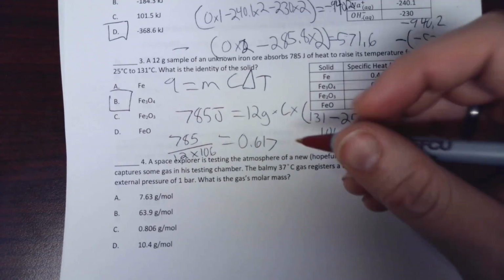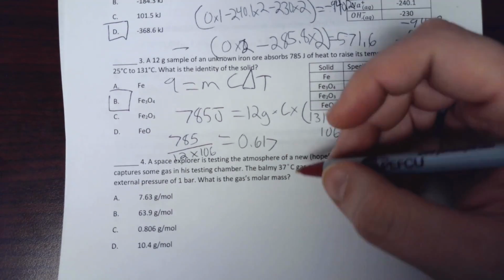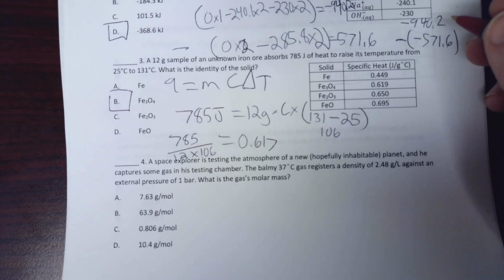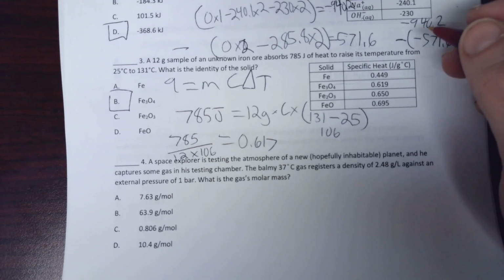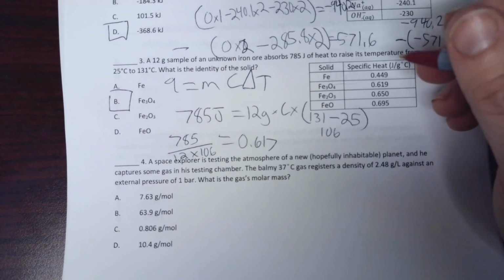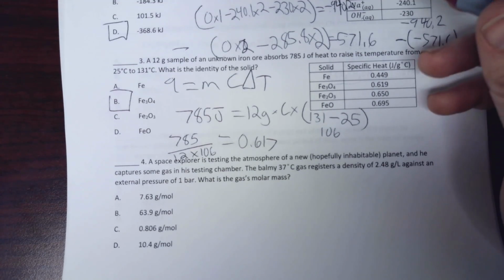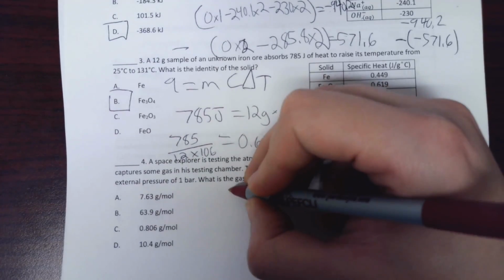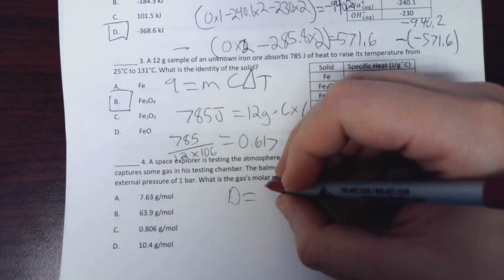Now, okay. Last one on page 1. Space explorers testing the atmosphere of a new, hopefully inhabitable planet. Capture some gas in its test chamber. The balmy 37-degree gas registers a density of 2.48 grams per liter against an external pressure of 1 bar. What is the gas's molar mass?